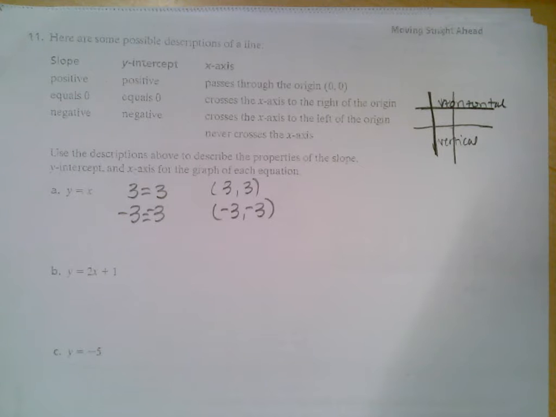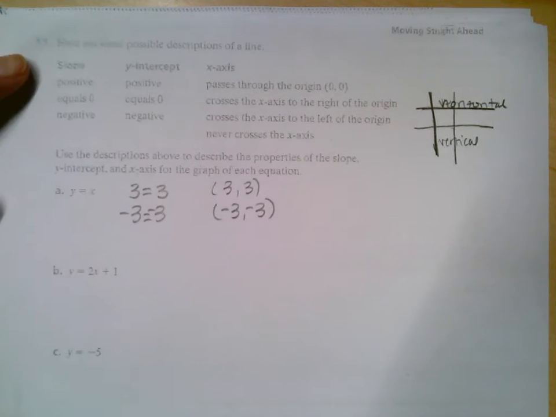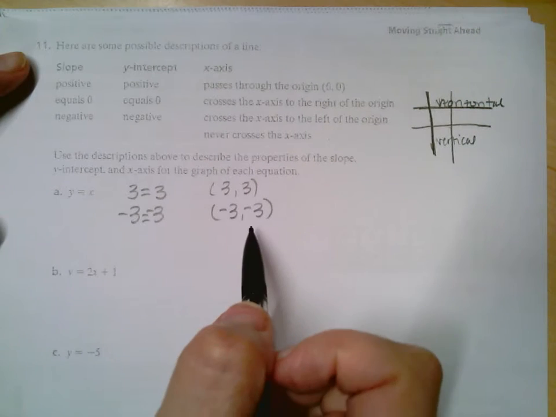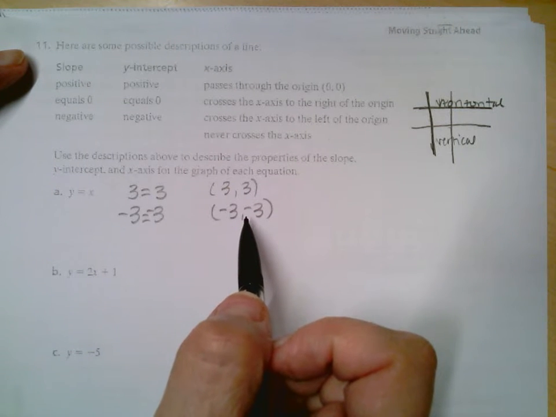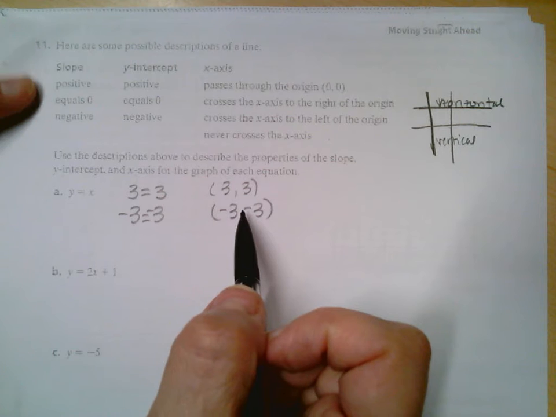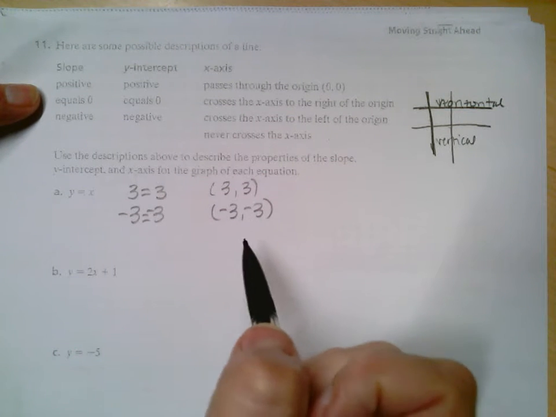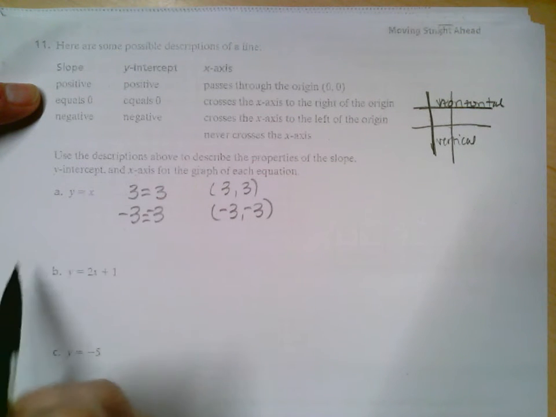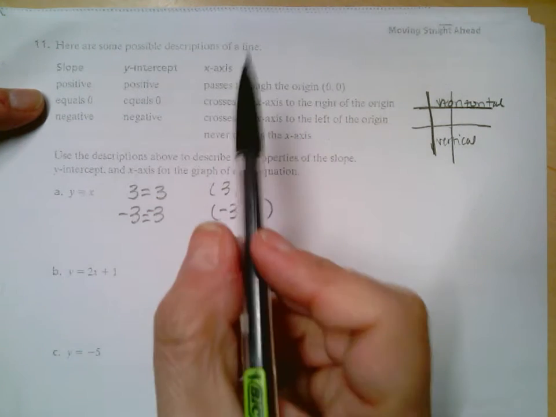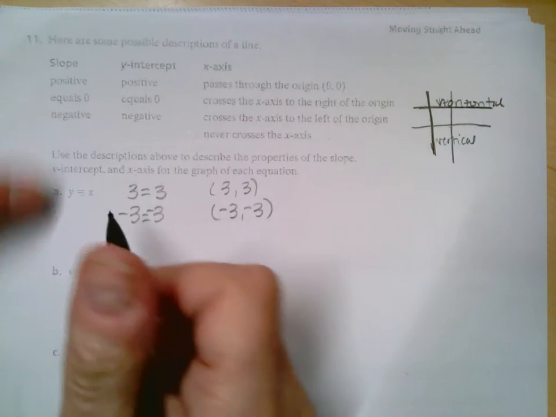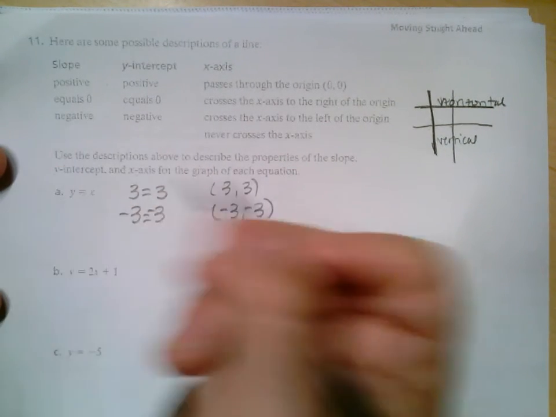So which one of these, well, first off, my slope could be either positive or negative. My slope is probably going to equal 0. My y-intercept, do I have a y-intercept if y equals x? Nope, I don't. And over here, this one is going to be equal 0.